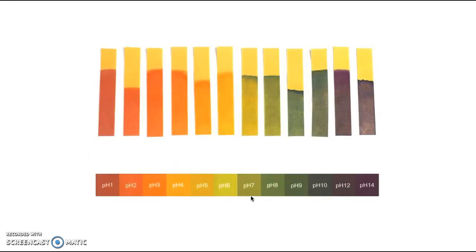So first here, I just have this very pretty graphic that shows us some universal indicator paper. And you can see that universal indicator is very useful because it's a different color depending on the pH of a solution. So a lot of the indicators you've already worked with are either one color in an acid and a different color in a base.